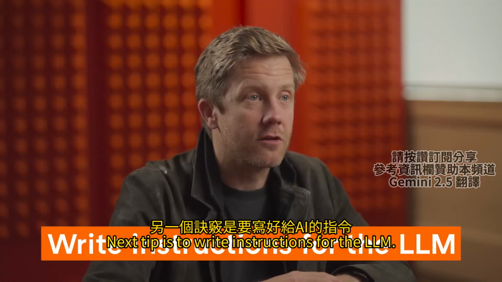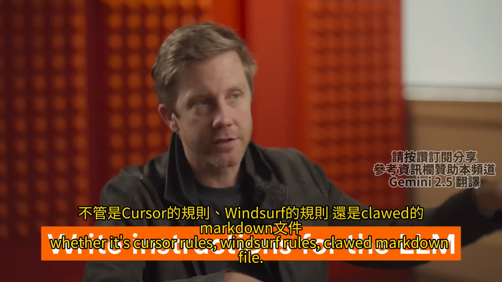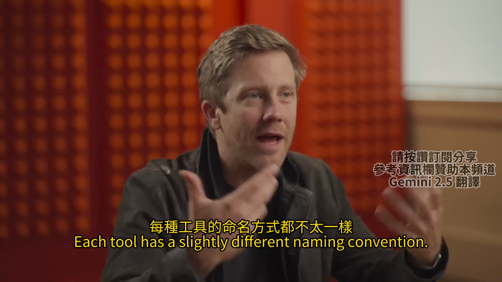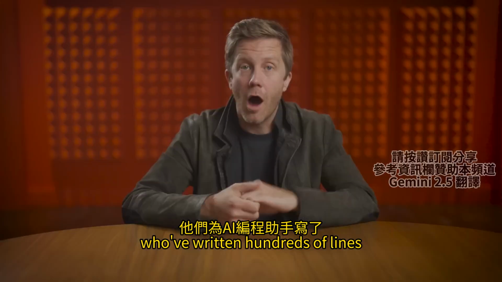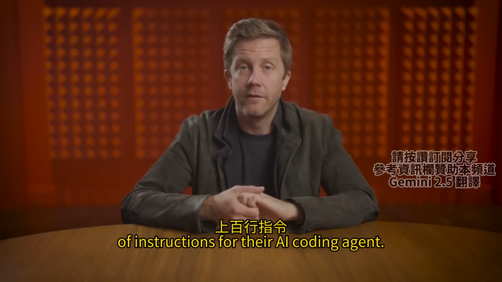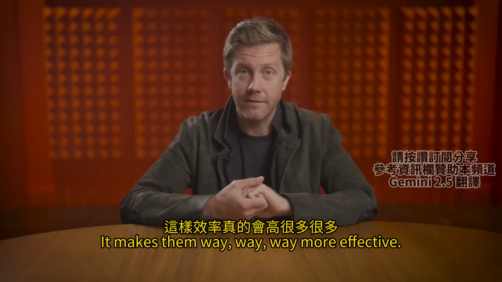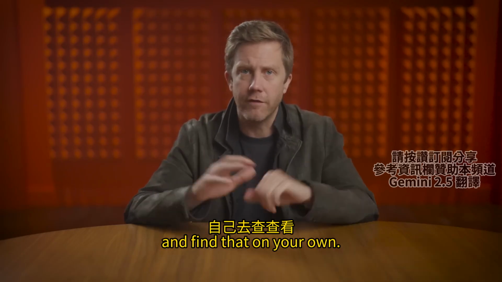Next tip is to write instructions for the LLM. Put these instructions in, whether it's Cursor rules, Windsurf rules, Claude Markdown file. Each tool has a slightly different naming convention. But I know founders who've written hundreds of lines of instructions for their AI coding agent, and it makes them way more effective. There's tons of advice online about what to put in these instruction files. I'll let you go and find that on your own.